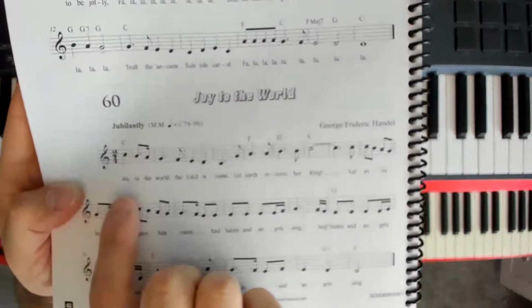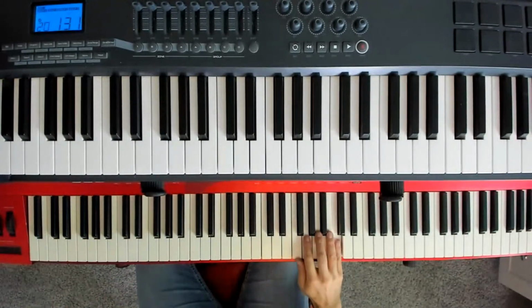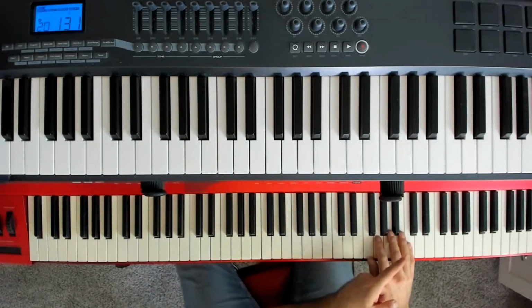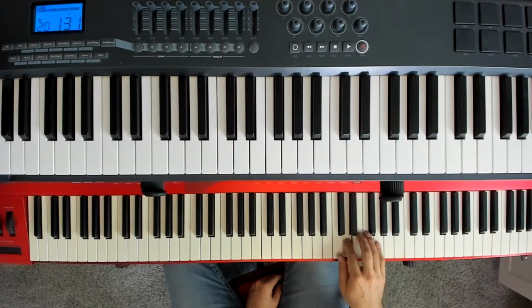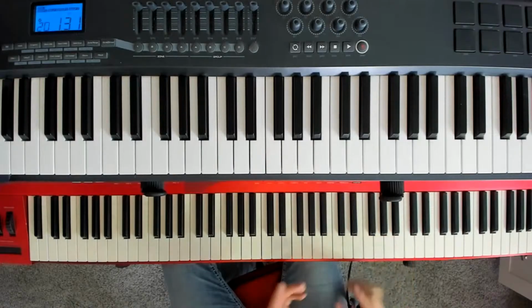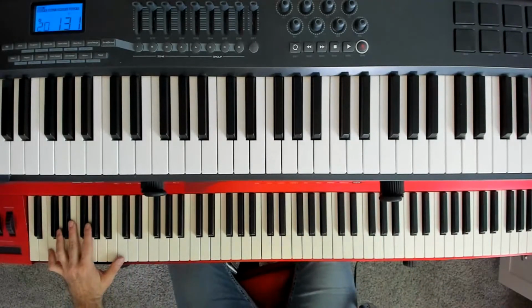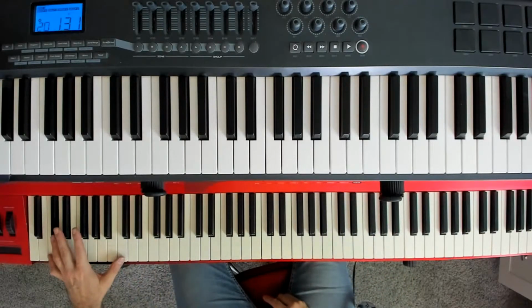I can take this, and let's say that I took my melody that I played, but I want to start up an octave here. Maybe the first time I do it, I want to start up high. And then I can have my left hand start down low. And then we create these sounds. Again, the left hand is just doing the octave interval.